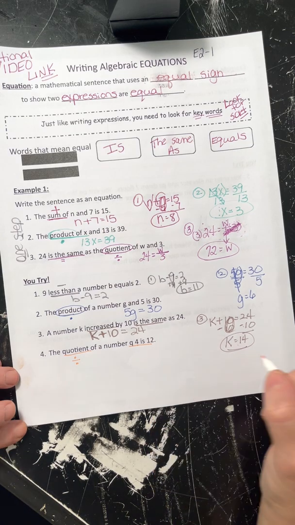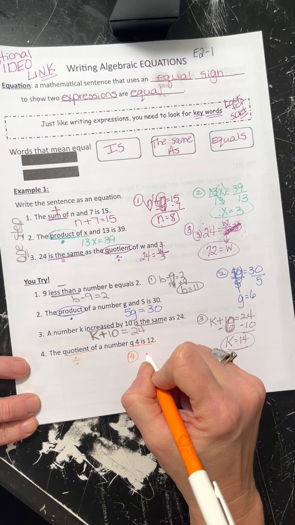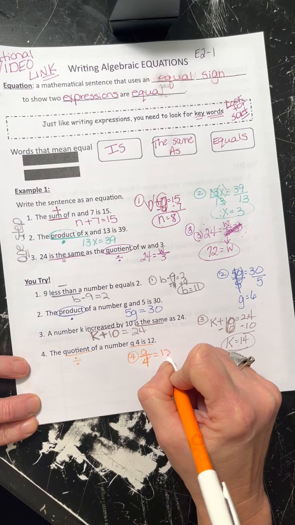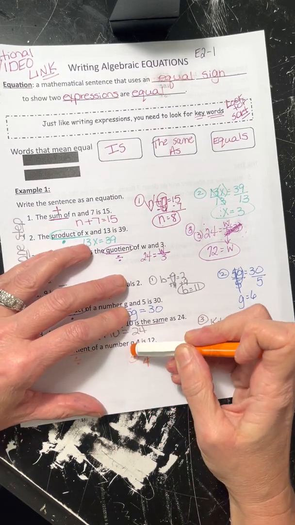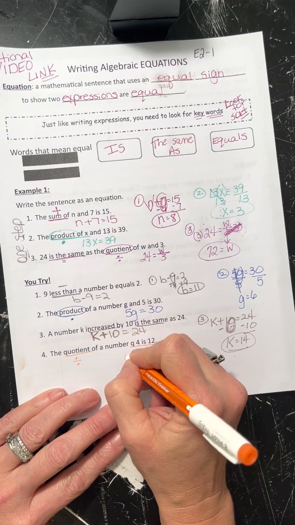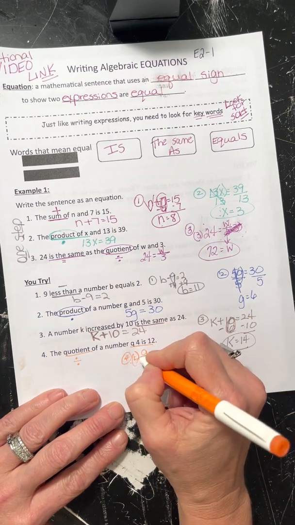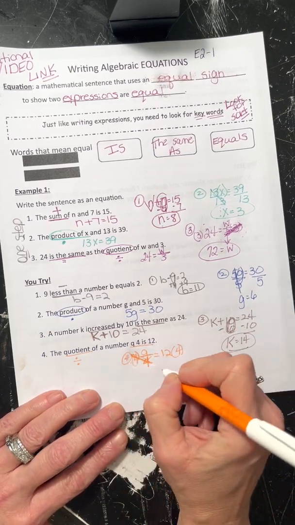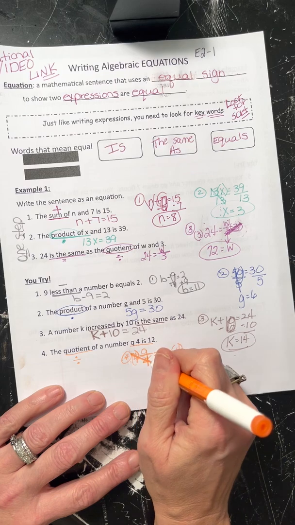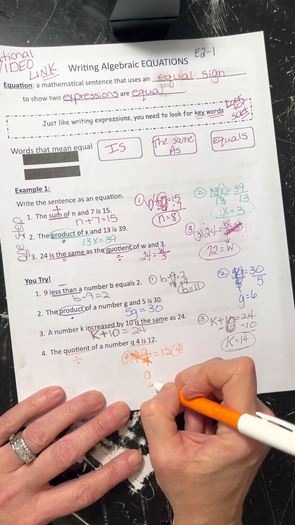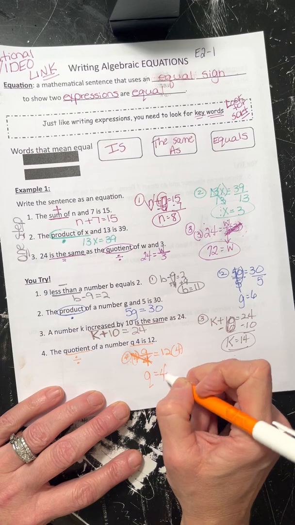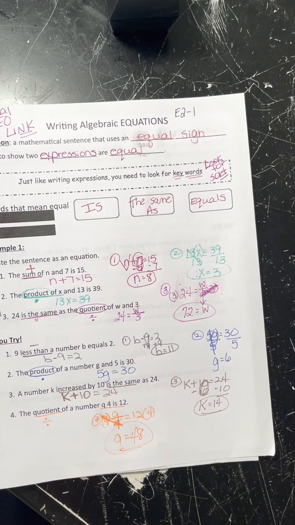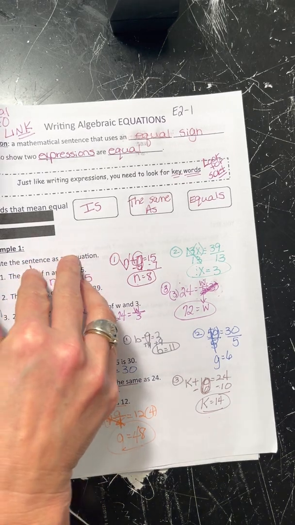Okay. So, what do we have? We've got Q divided by 4 is equal to 12. So we're going to multiply both sides by 4. The multiplicative inverse makes that a 1. That's all you have to know, is that the multiplicative inverse makes that a 1, leaving us Q right there, and 4 times 12 is 48. All right, so that's those. Okay, let's flip this over.